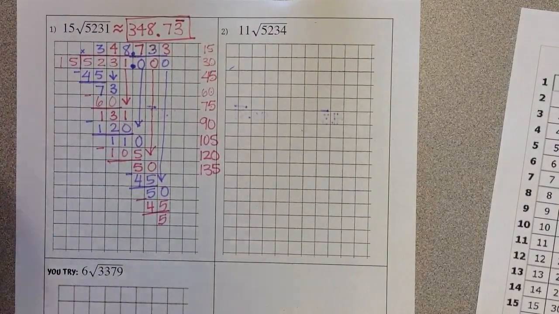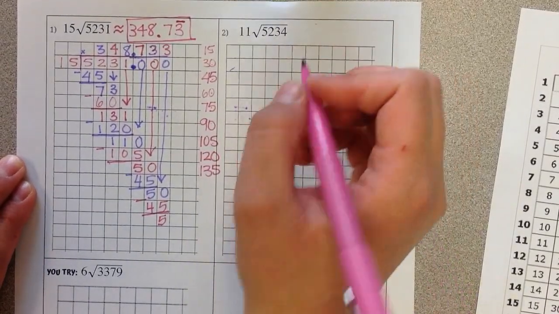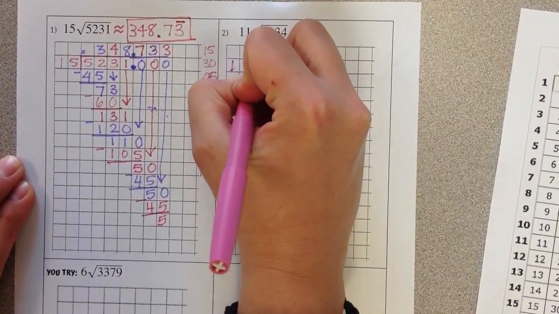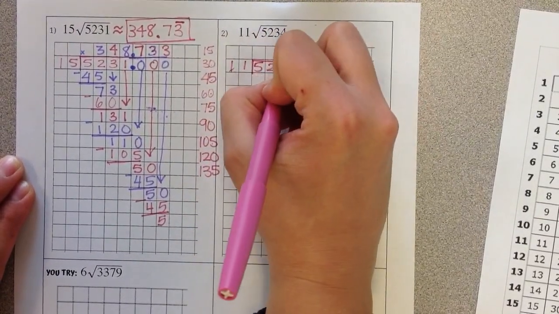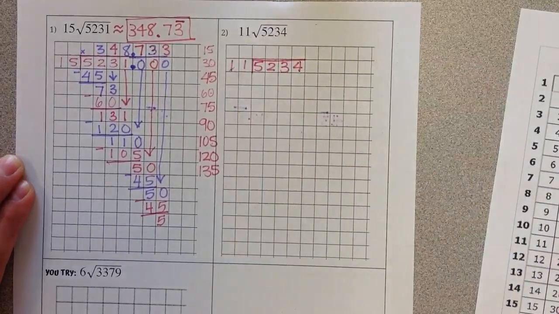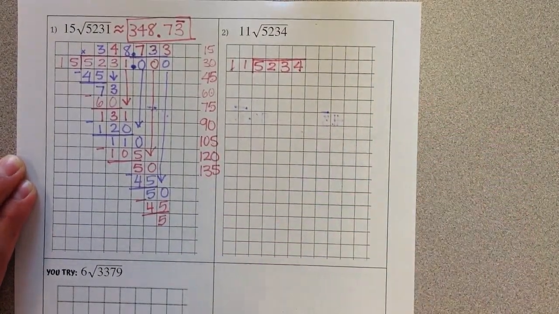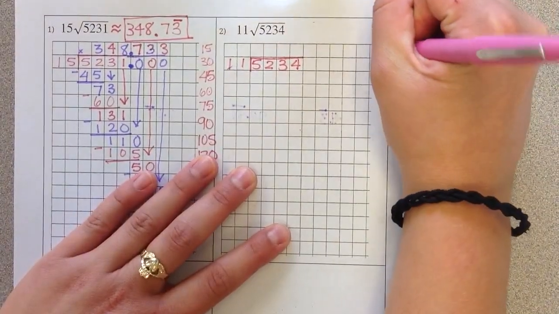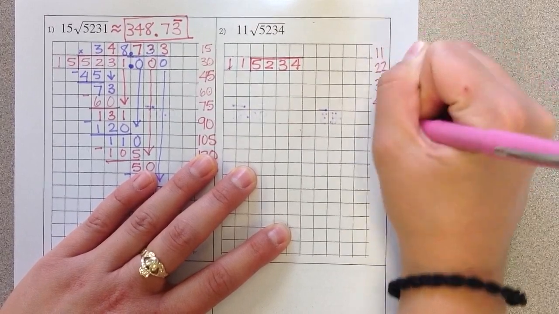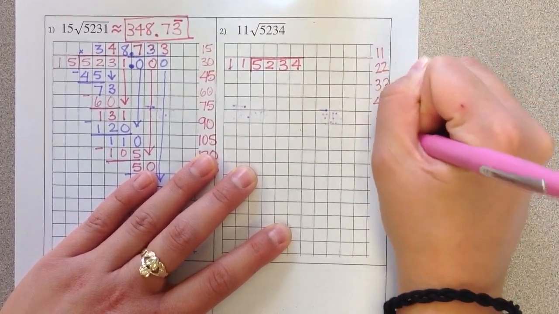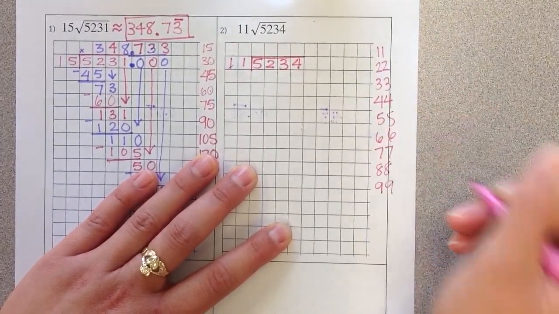For example 2, I have 5,234 divided by 11, so I'm going to start by rewriting in my grid. Okay, and I'm going to use my multiplication chart over here to list my multiples of 11 down the side. So I have 11, 22, 33, 44, 55, 66, 77, 88, 99.